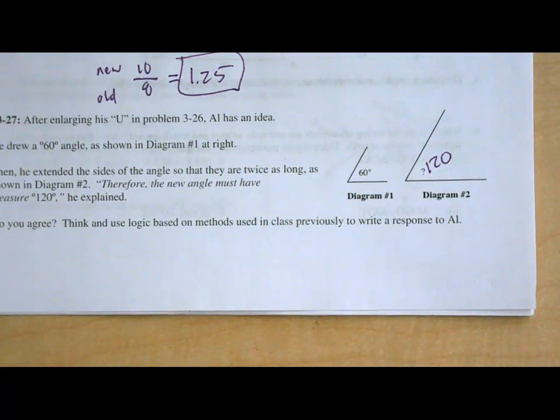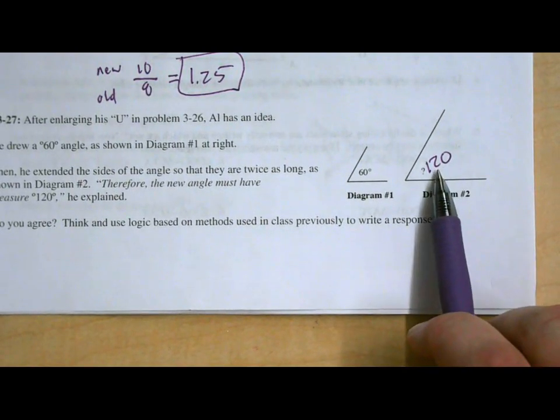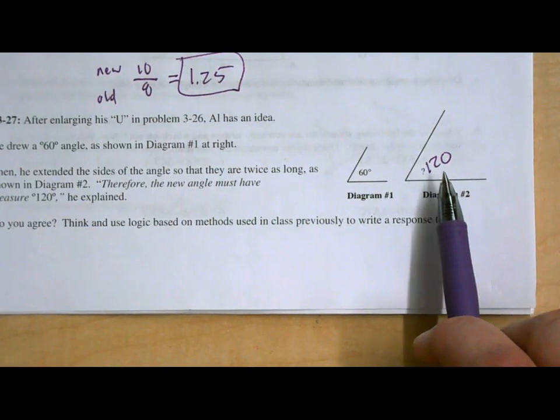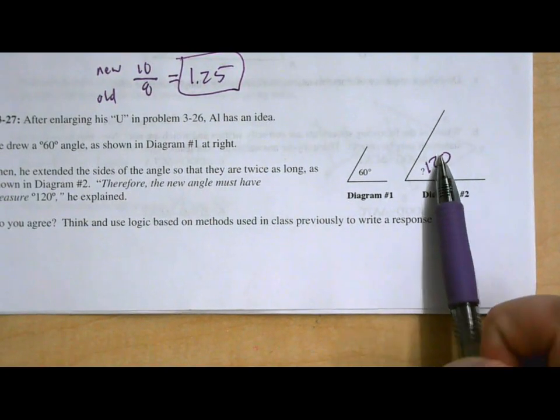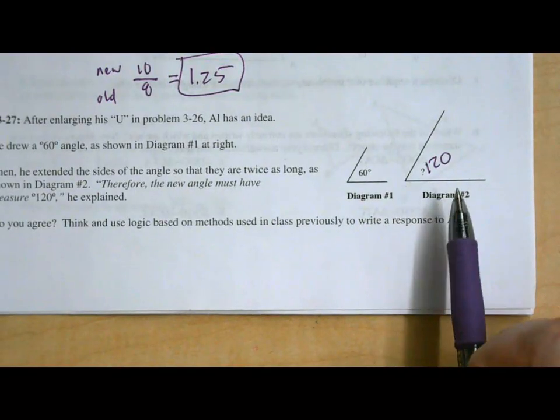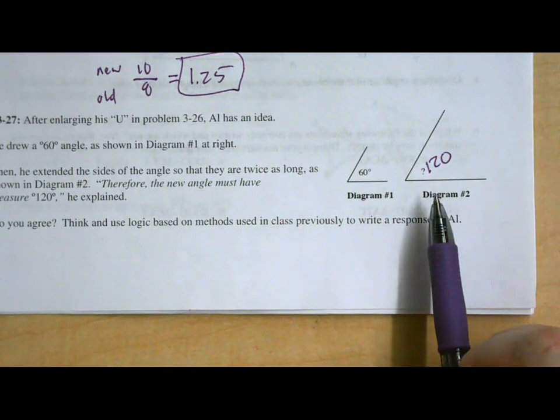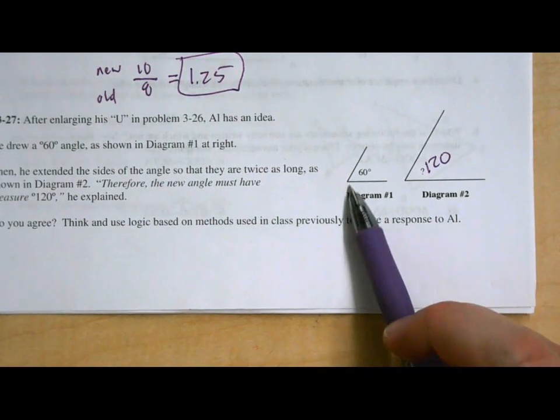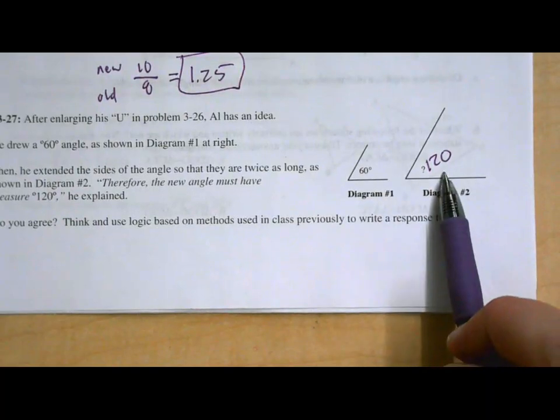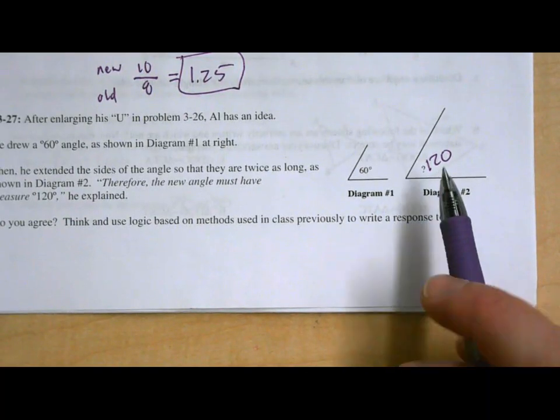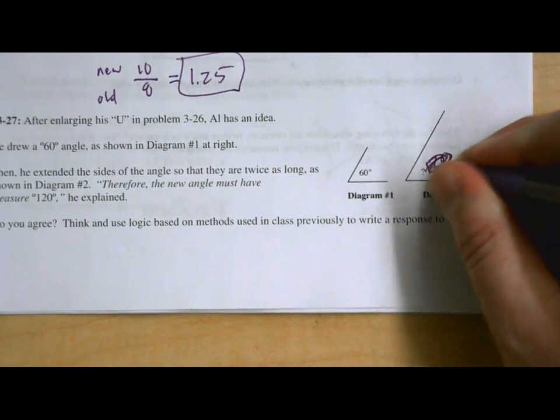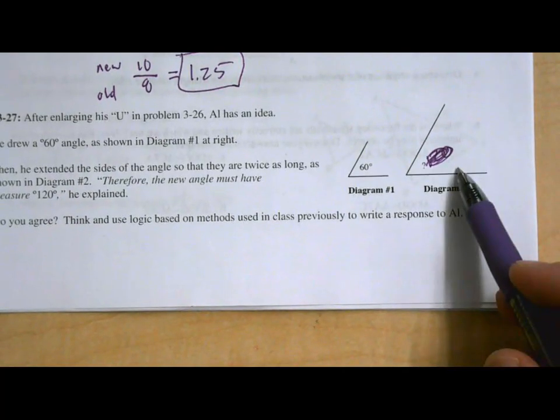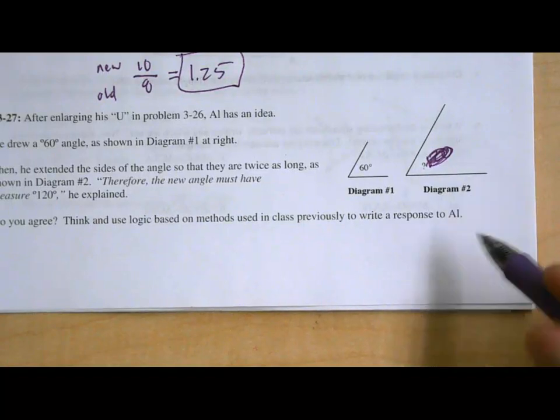Does it look like 120 degrees? 120 degrees would be bigger than 90. Does this look like it's bigger than 90? You guys are missing something that's going to just absolutely confuse you like crazy next class if you don't pay attention, okay? Thank you. So when I enlarge an angle, when I enlarge the sides of the angle by 2, does that mean that the angle actually multiplies by 2 also? The answer is no. If I asked you to guess how big this angle was, what do you think it would be? It is 60.